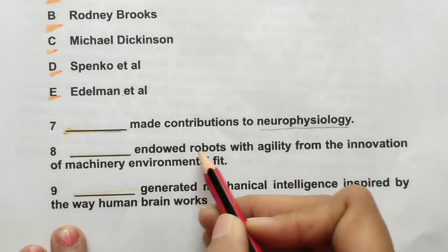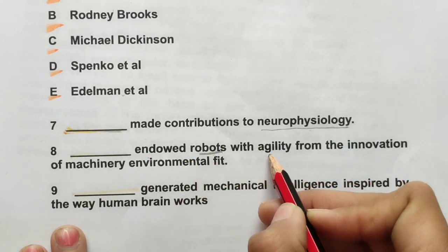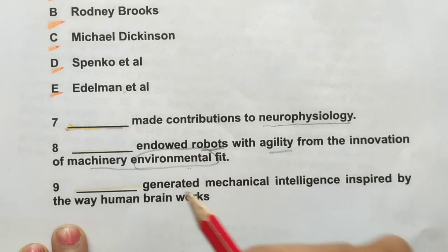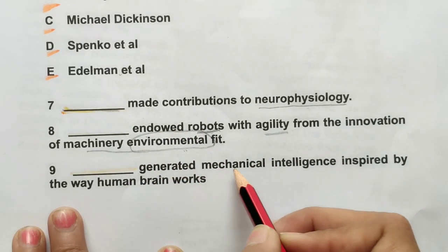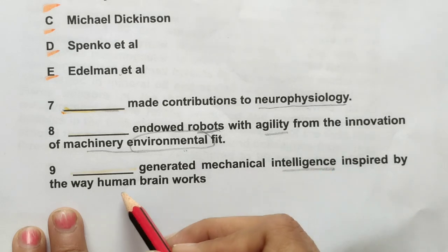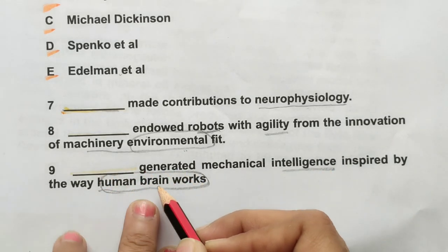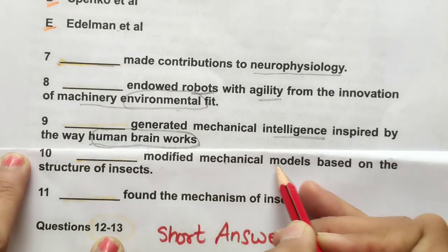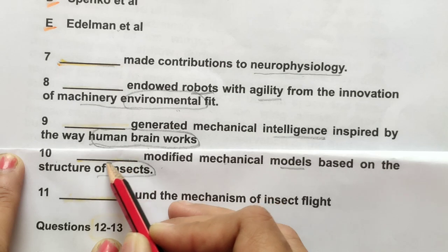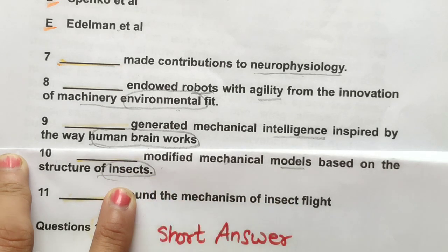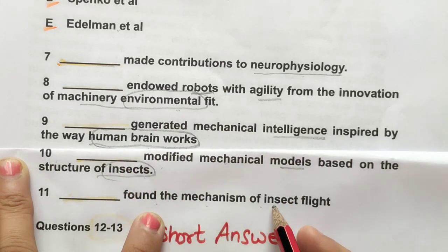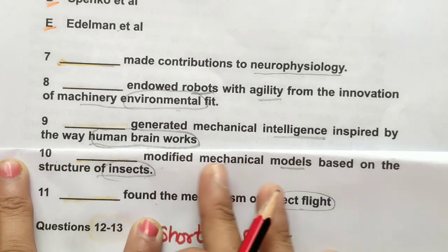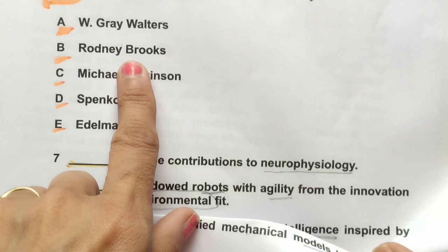Neurophysiology, endowed robots with agility from the innovation of machinery. Environmental, the word we know, where it was generated, mechanical intelligence inspired by the human brain, also I have read somewhere else. So 10th one is modified mechanical models based on the structure of insects. Paragraph insects, they were talking in F paragraph. Found the mechanism of insect flight is also in F paragraph, I think. So let's find this person's name first.